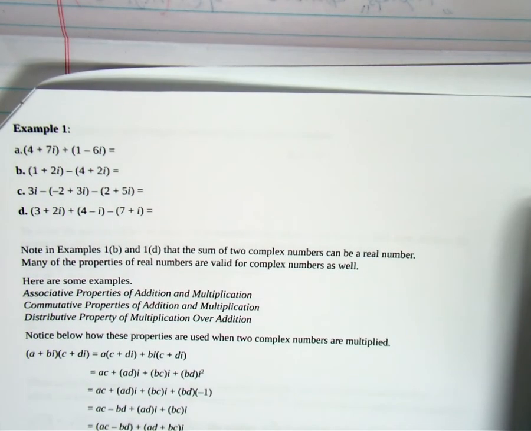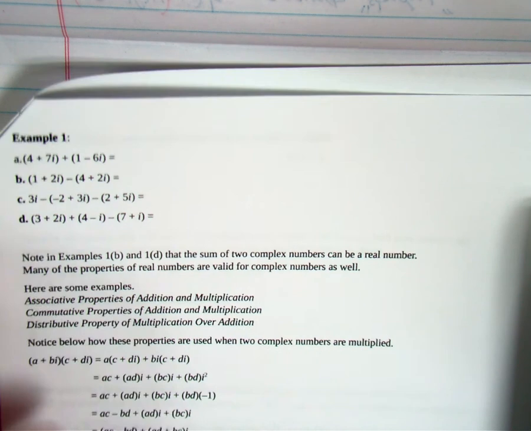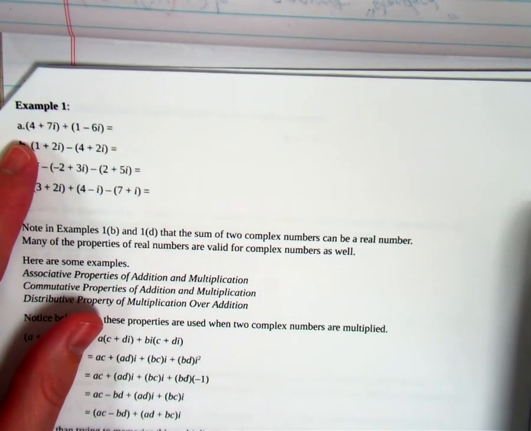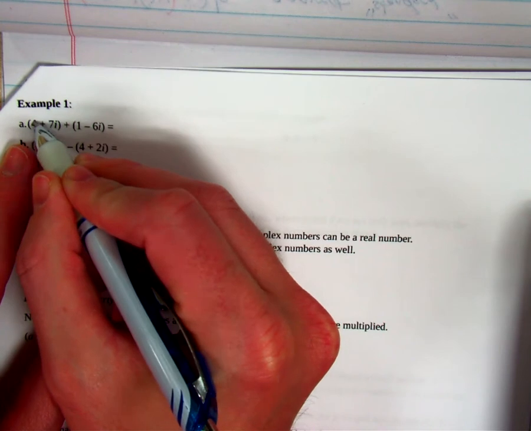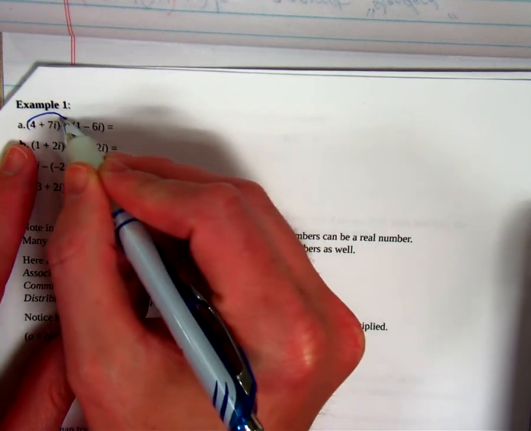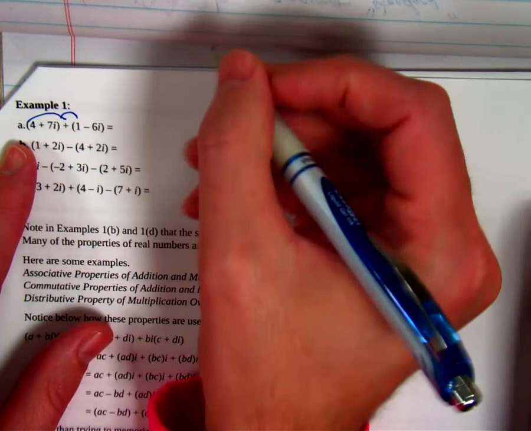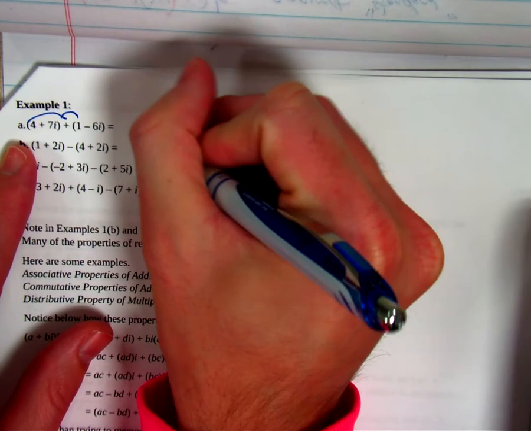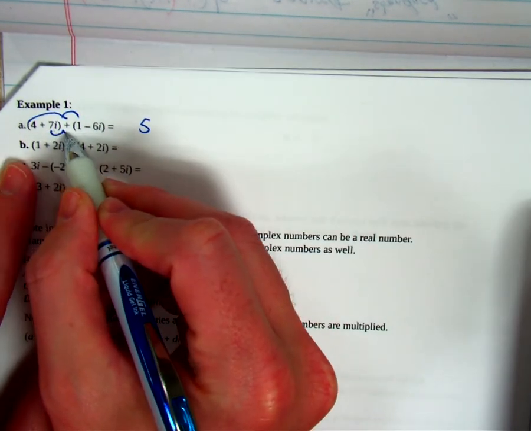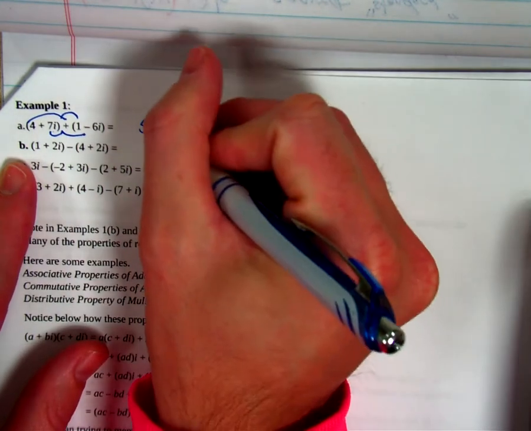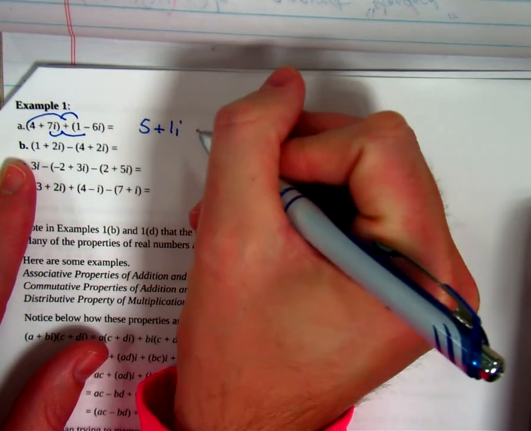When we're adding and subtracting, super easy. Real part with real part, imaginary part with imaginary part. So we got 4 plus 1. 4 plus 1 is 5. Imaginary part with imaginary part, 7i plus negative 6i is plus 1i, or just i.